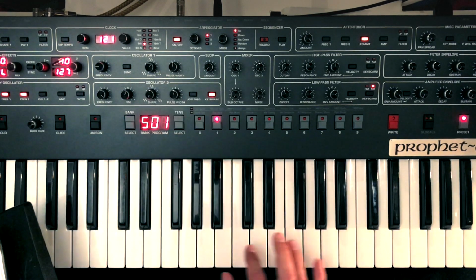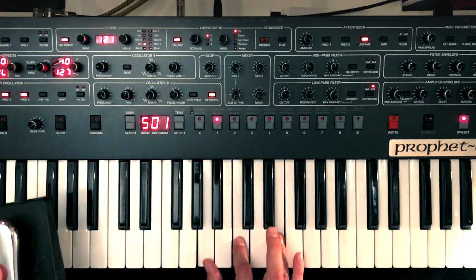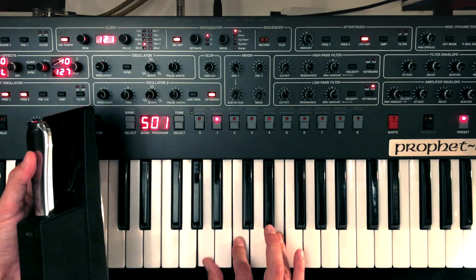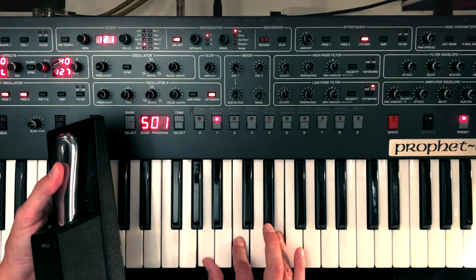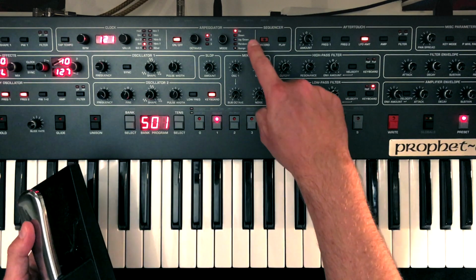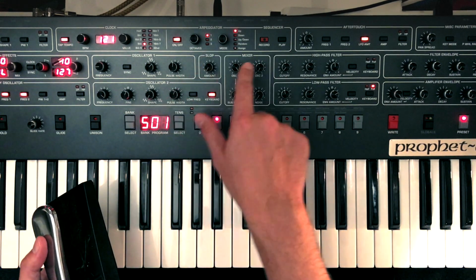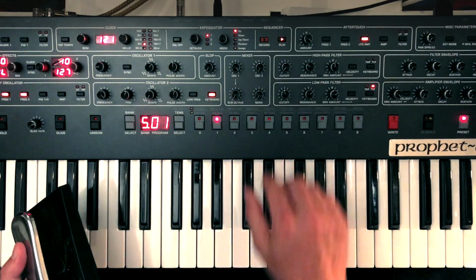Let's turn on the arpeggiator, hold down a chord, and then each time the foot pedal triggers a note, it plays the next note in the arpeggio. This is what it sounds like with the sequencer.